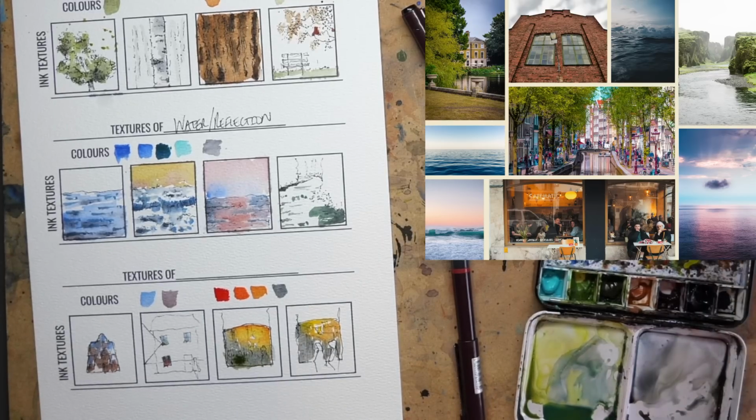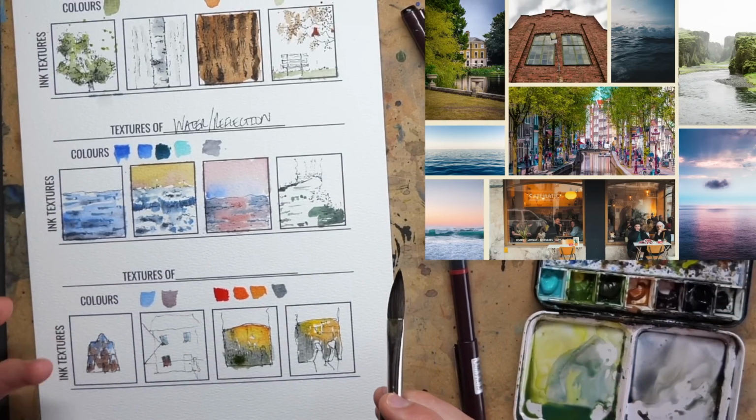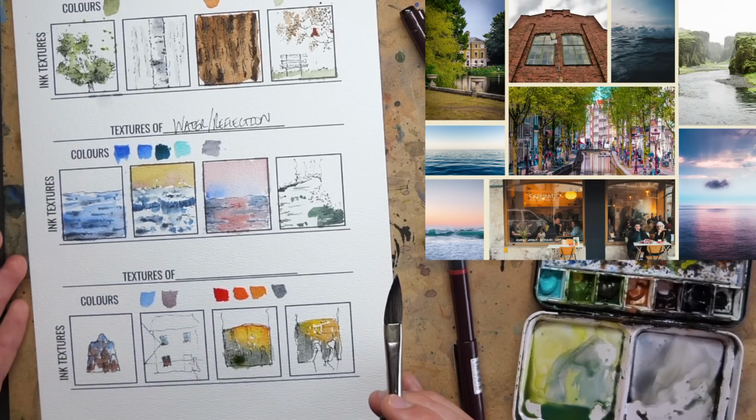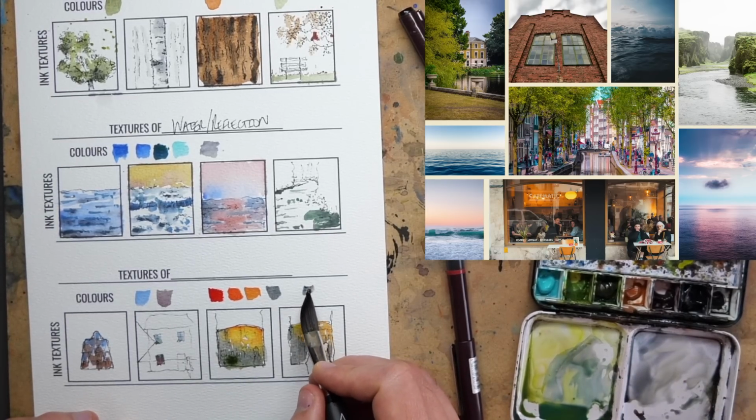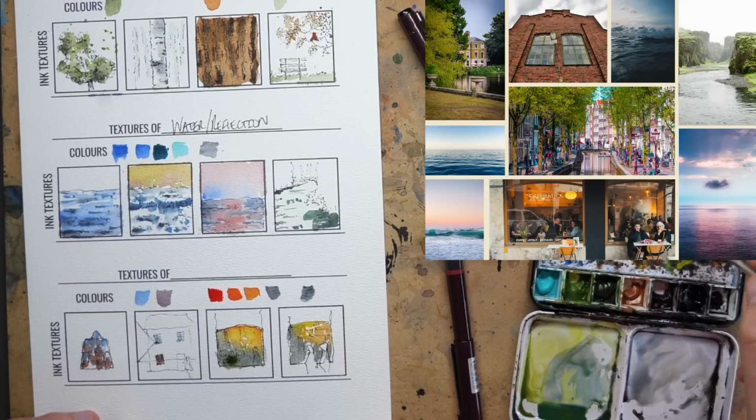And that's why I call these textures shortcuts, visual shortcuts, sketching shortcuts, ways that you can really simply enhance the feel of your scene without the fuss.